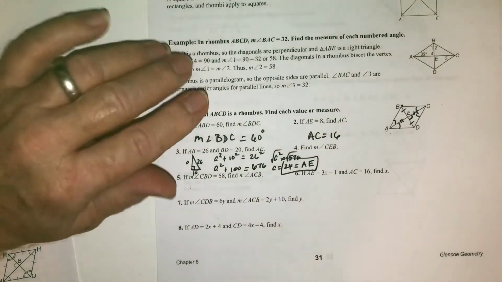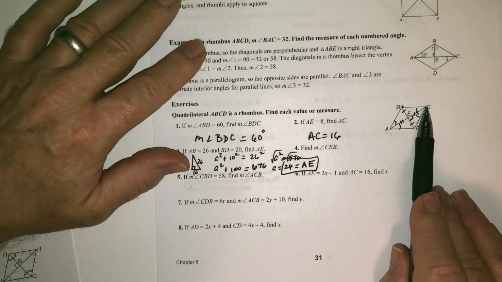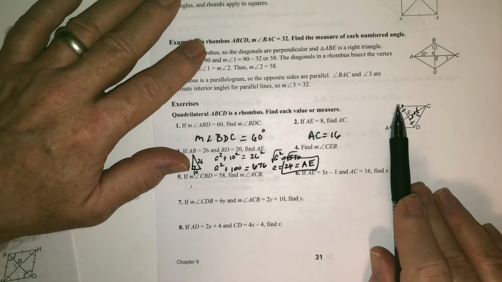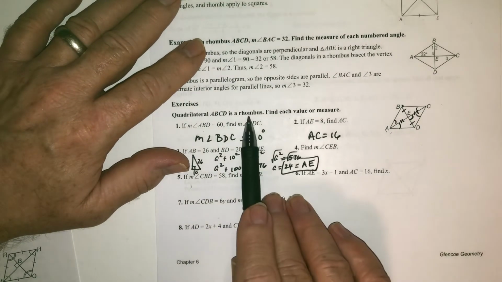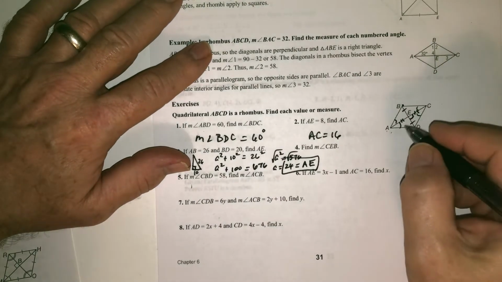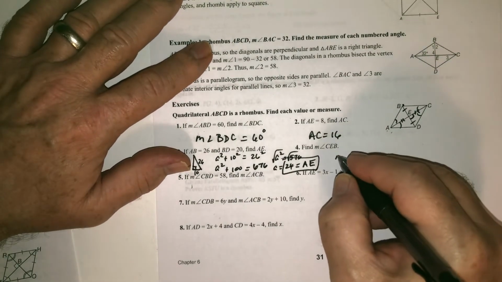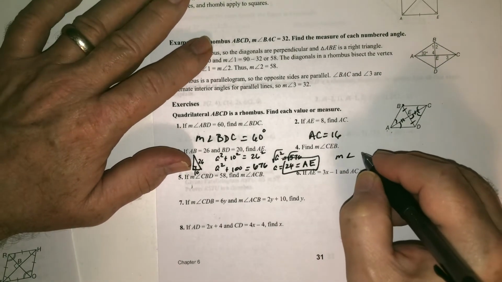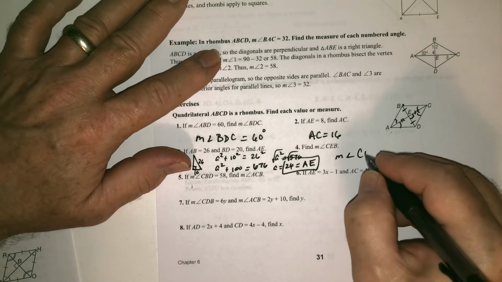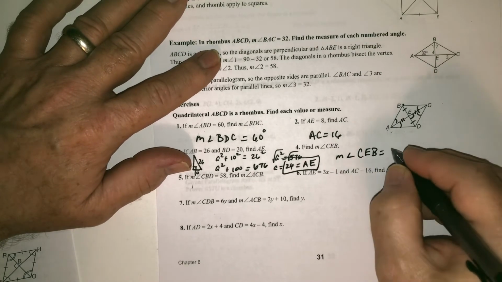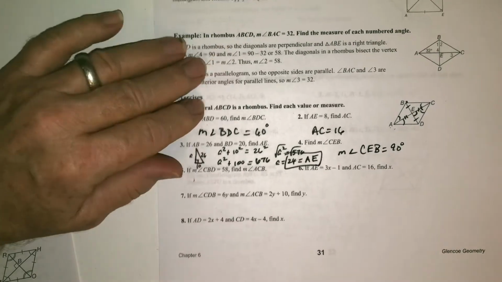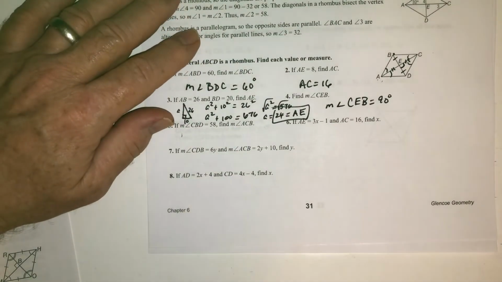The measure of angle CEB. Well, the diagonals of a rhombus are perpendicular, and that angle is formed by the intersection of those two diagonals. So each of those 4 angles at that intersection are right angles. So that would be a 90-degree angle there. Okay, let's go to number 5.